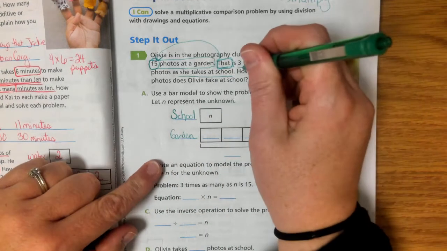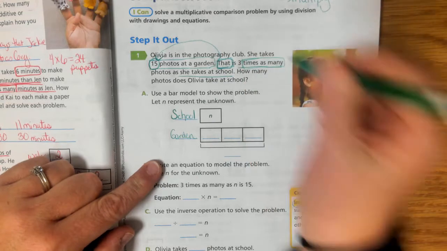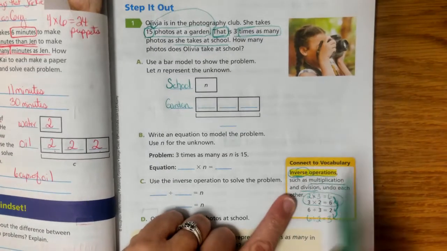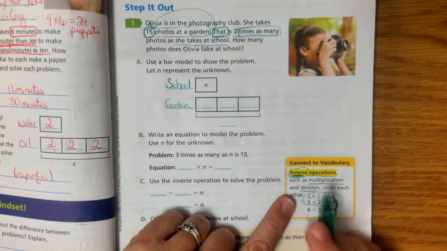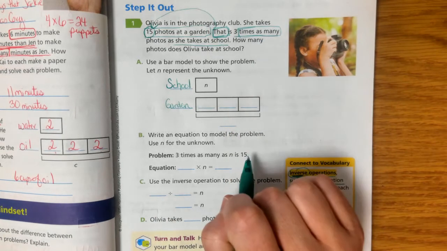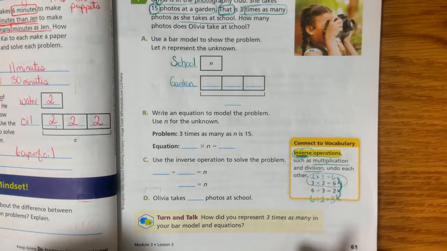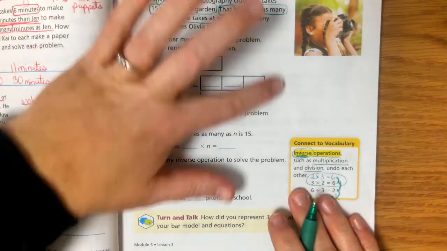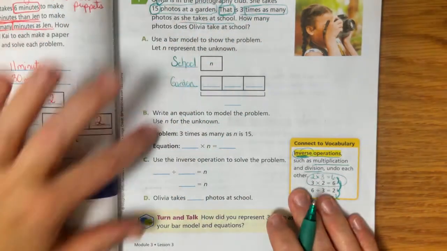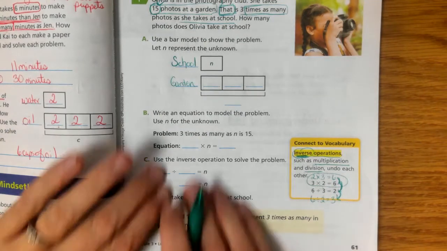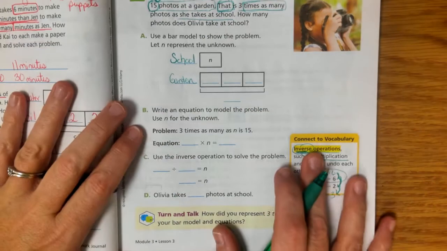Now, we know that times as many as means to multiply. So if I'm thinking about the inverse operation, I'm going to need to divide. I'm going to need to divide to figure this problem out. So I'm going to move away from this right now, and I want to think about how I'm going to solve this, and then we'll go back and we'll plug this in.